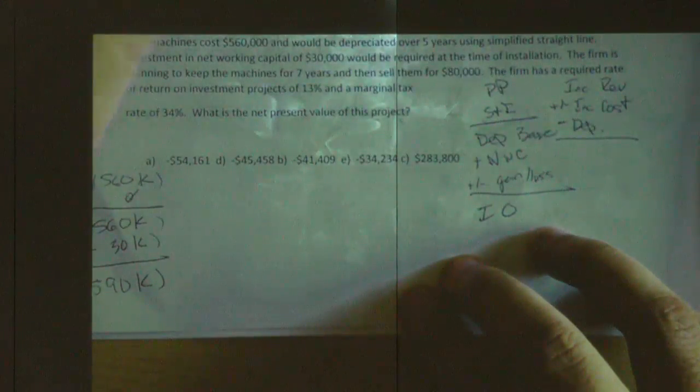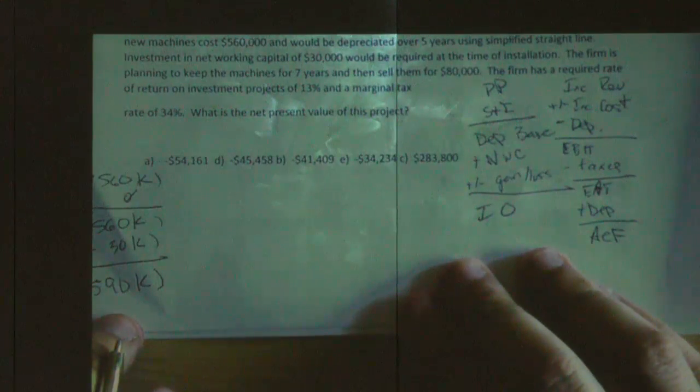Subtract your depreciation, and that's going to give you your EBIT in a sense. You're going to minus your taxes, and this is going to give you your EBT, or EAT in this case. And then you're going to add back your depreciation. And this will be your annual cash flows for the years.